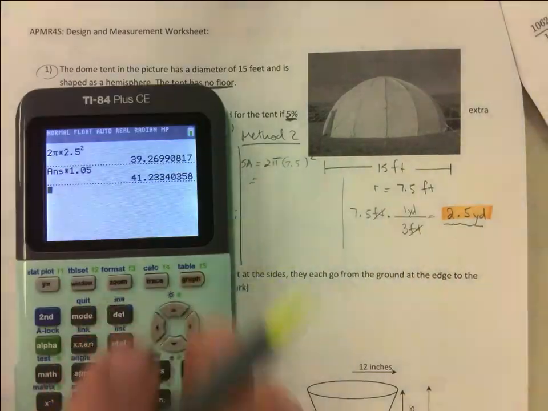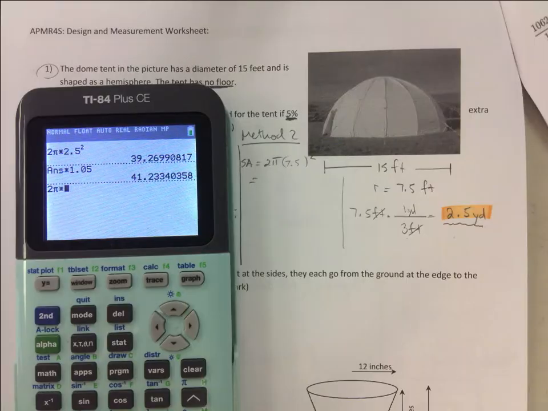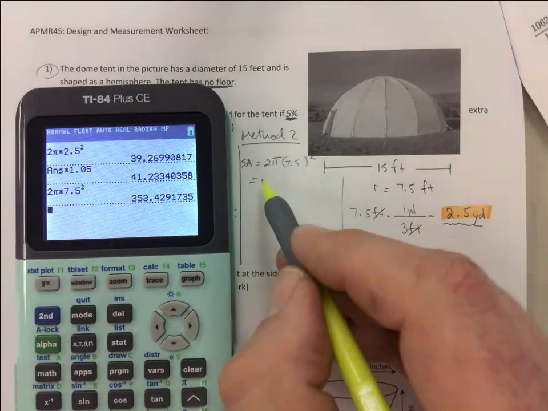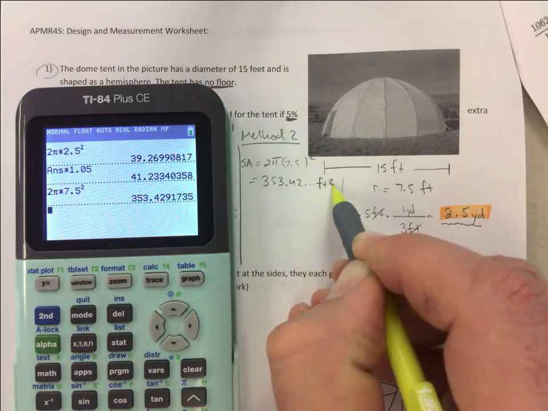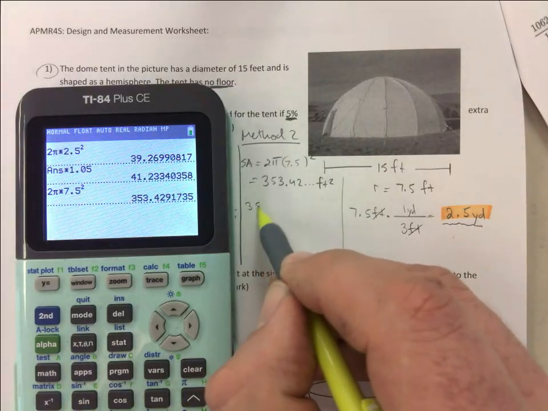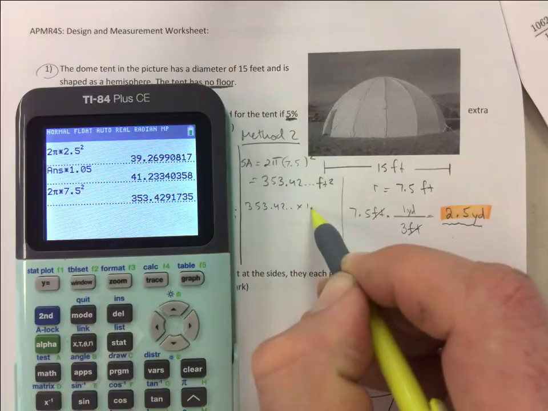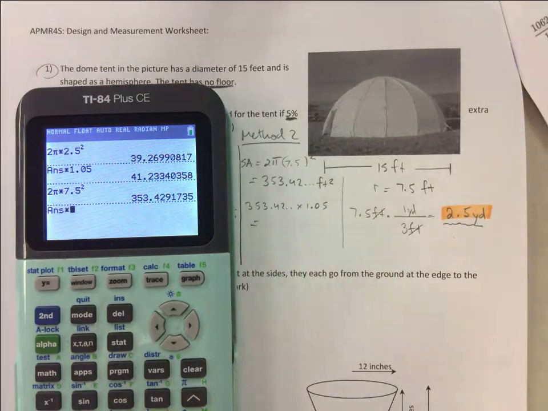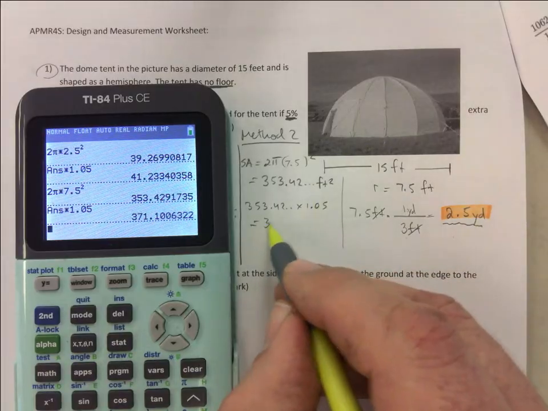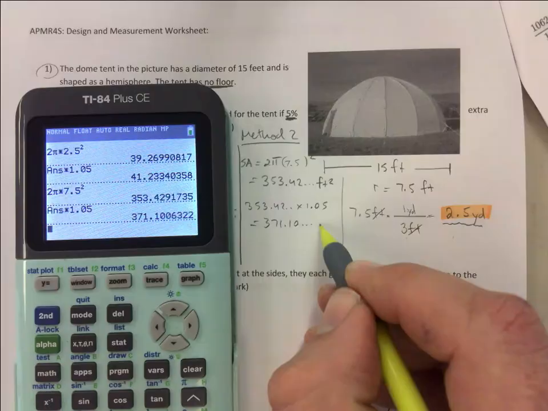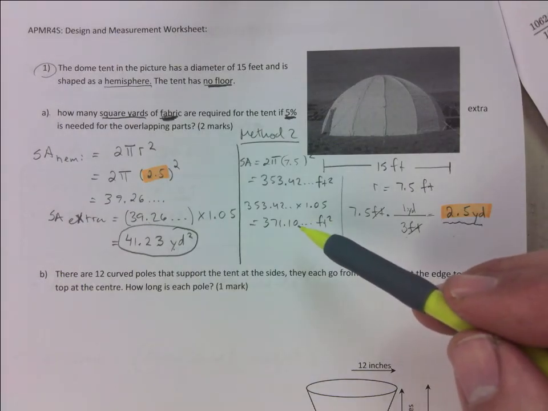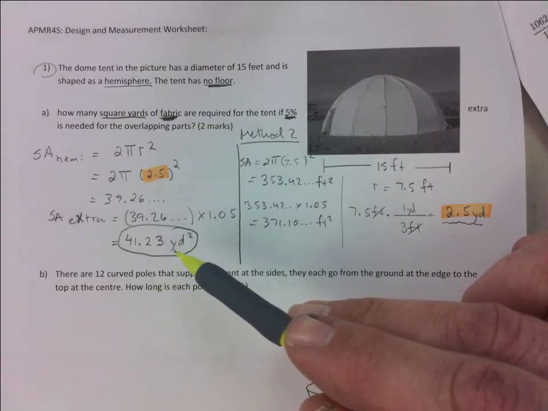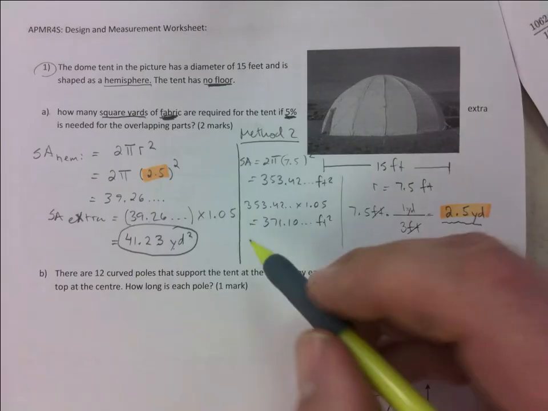And let's figure out what that is. 2 pi. You can just watch if you don't want to copy this part. I just need you to know that it's 353.42 something square feet. I'm going to take the 353.42, multiply that by 1.05. That's 371.10 something square feet. I need to add 5%, right? How do I get this answer to look like that? This is what you would do.